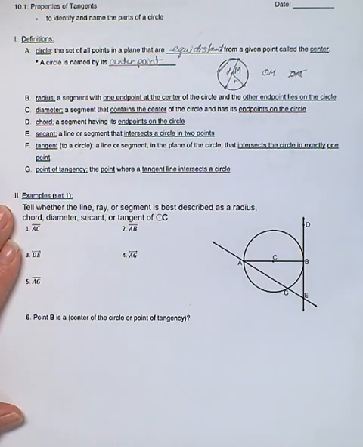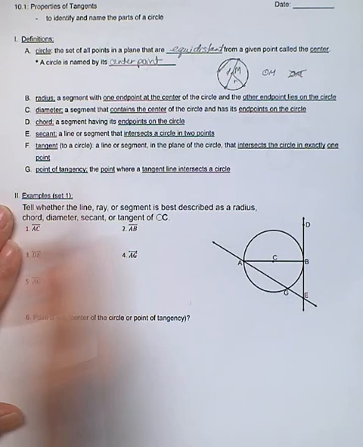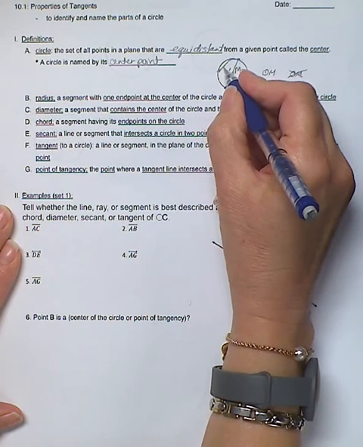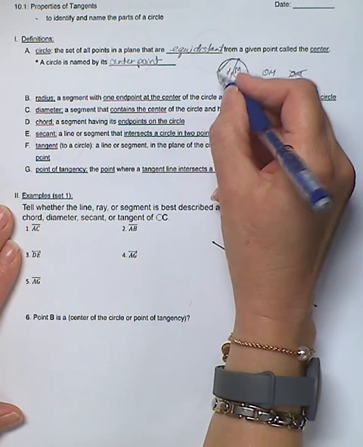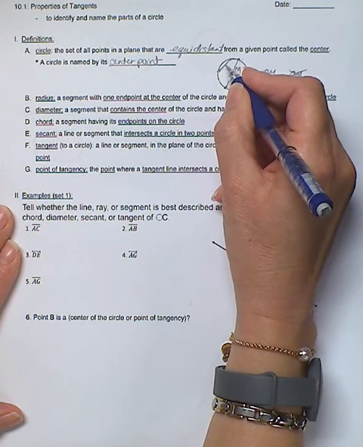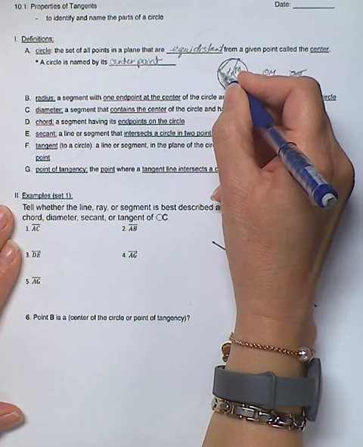A secant is a line or segment that intersects the circle in 2 points. So it kind of sounds like a secant is a chord. I mean, come on, it's intersecting. But it says intersecting. It doesn't say its endpoints lie on it.